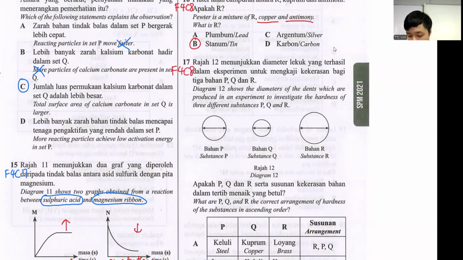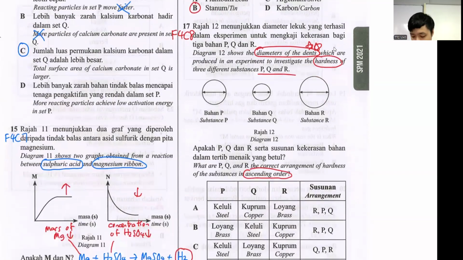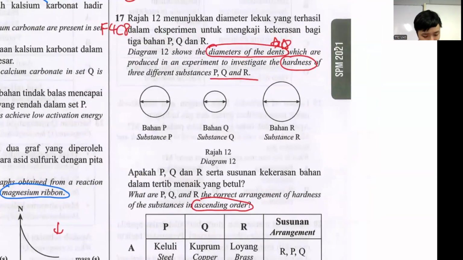Okay, diagram 2 shows the diameters of the dents. So you have to read the question first. To investigate the hardness of 3 different substances, P, Q, R, what are P, Q, R? The correct arrangement of the substance in ascending order. So basically, this one is very easy. I mean, if you know what they're asking, it is very easy.